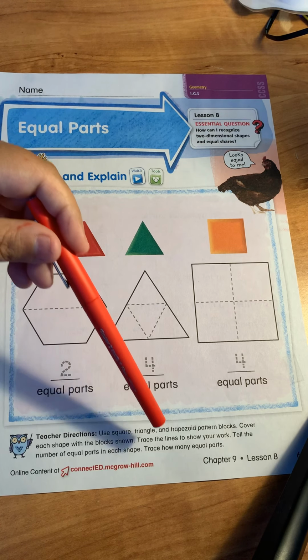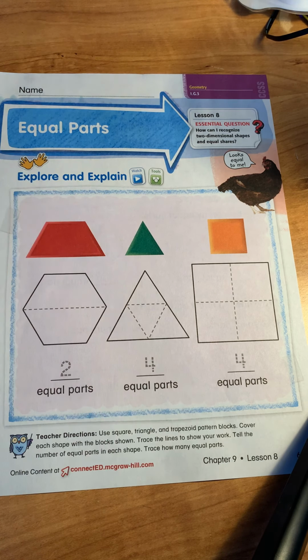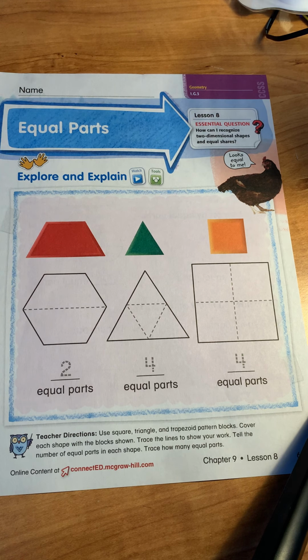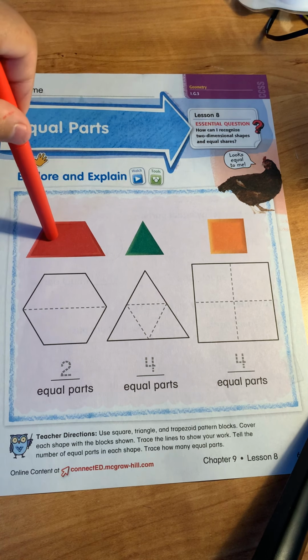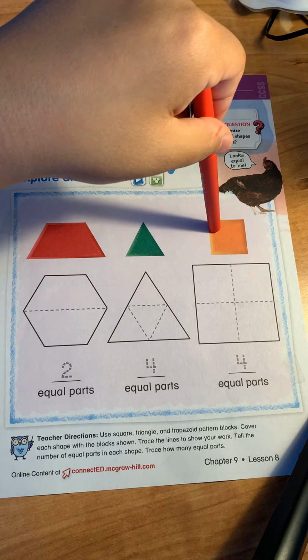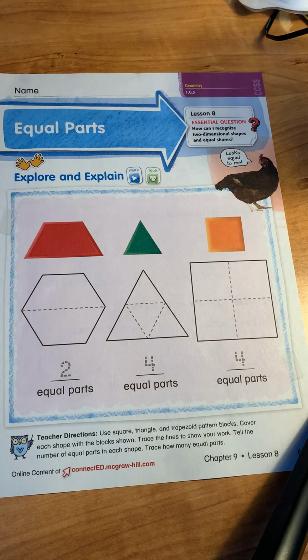Use square, triangle, and trapezoid pattern blocks. Cover each shape with the blocks shown. Trace the lines, show your work, tell me the number of equal parts in each shape. Trace how many equal parts. Okay. So here we have a red trapezoid, a green triangle, and an orange square. Okay, these are our shapes.